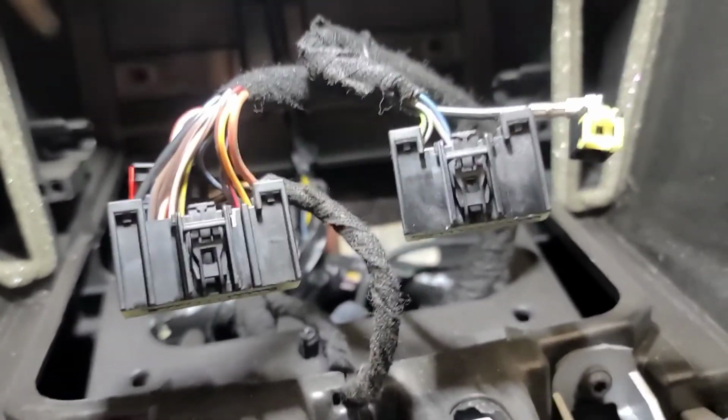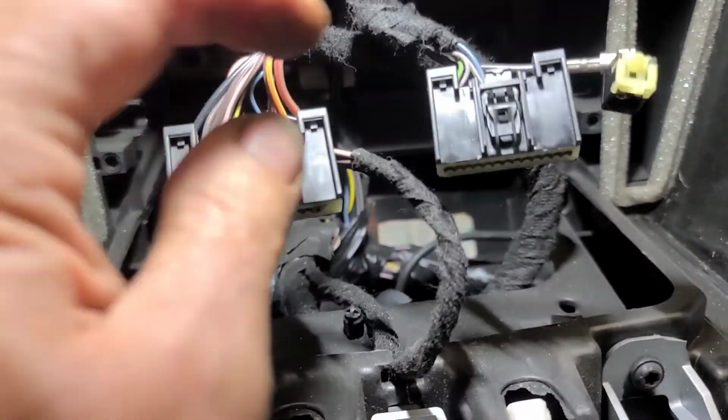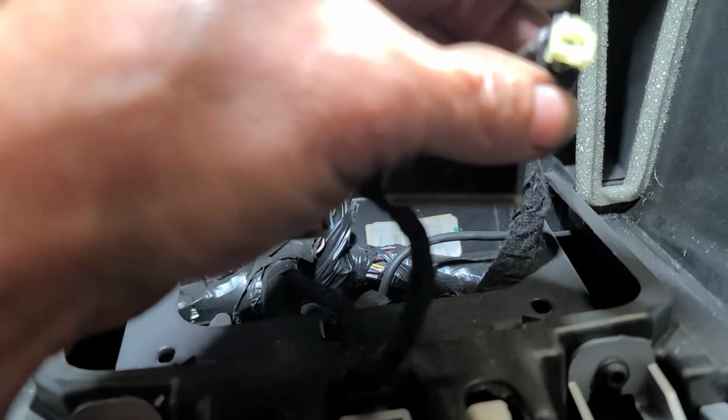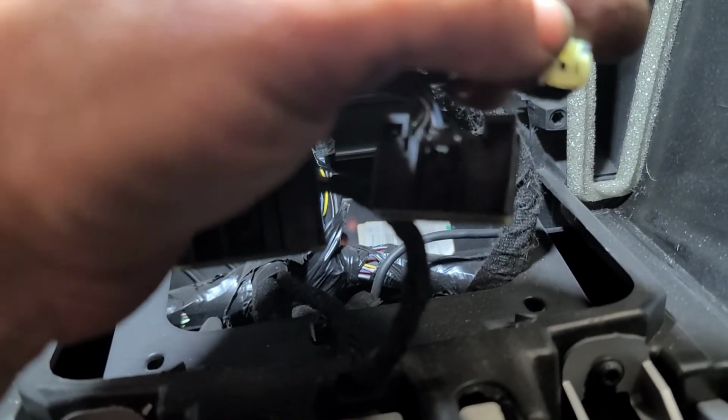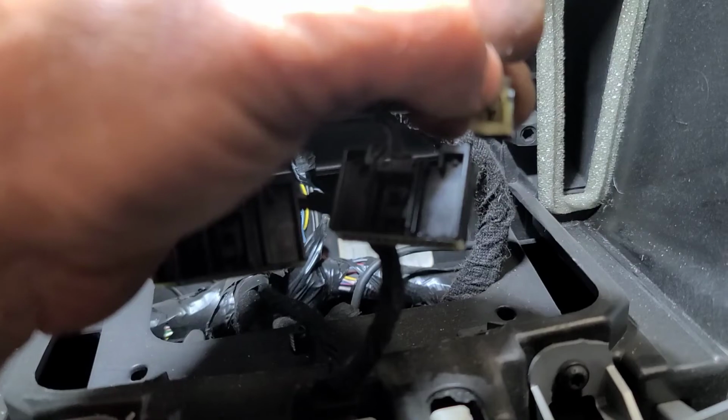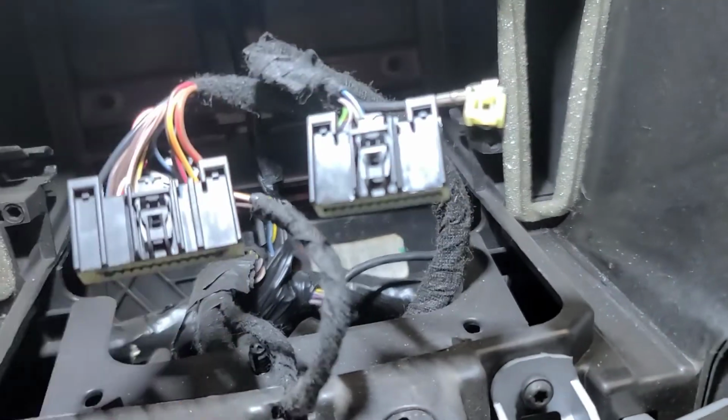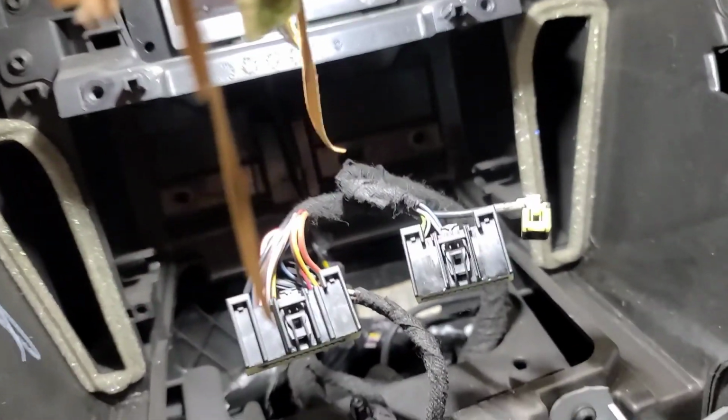3 connectors on the back of the radio. Release tab, and this antenna connector has a small white release tab right there. Push on it gently and pull, and the radio is ready to be swapped in.